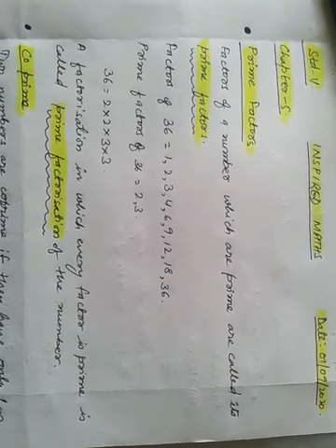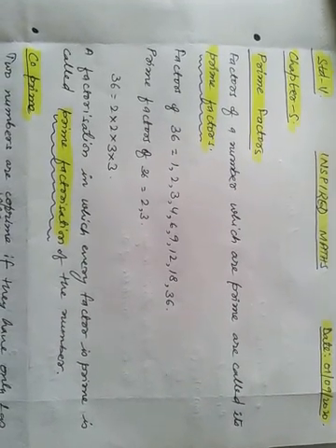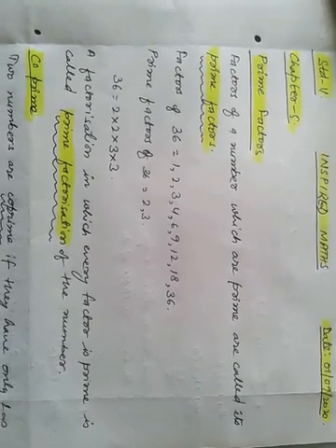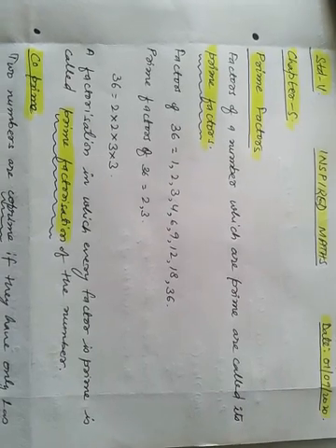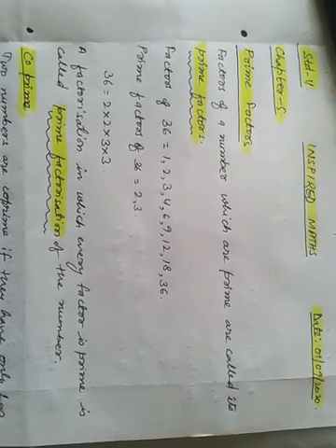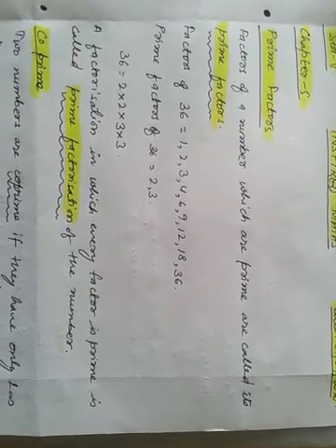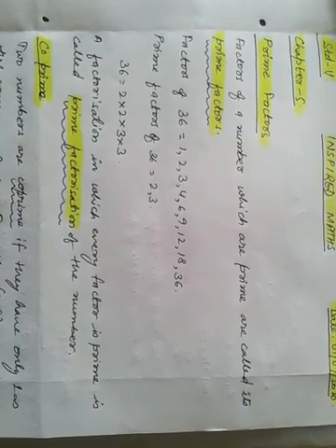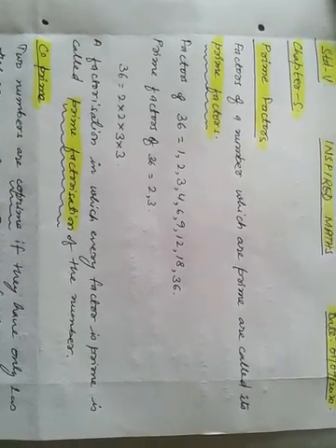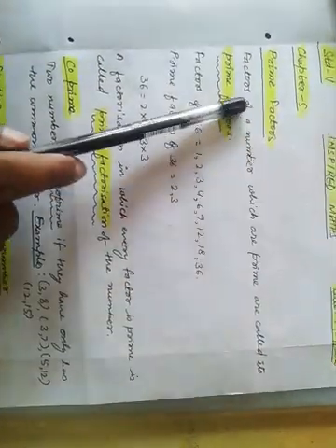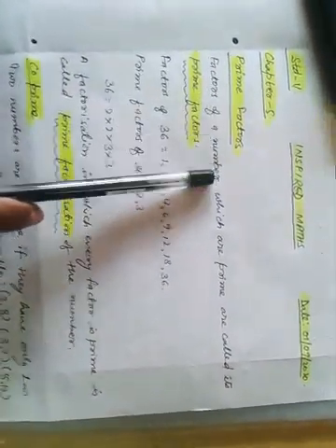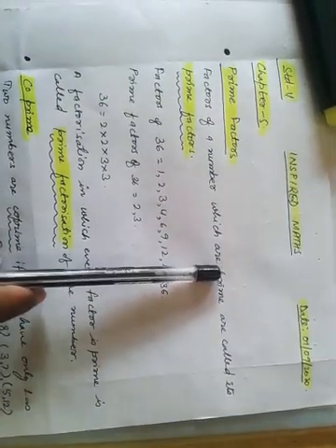a number that divides it exactly, without leaving any remainder. So here in prime factors, the factors of a number which are prime are called its prime factors. Here is the definition: factors of a number which are prime are called its prime factors.